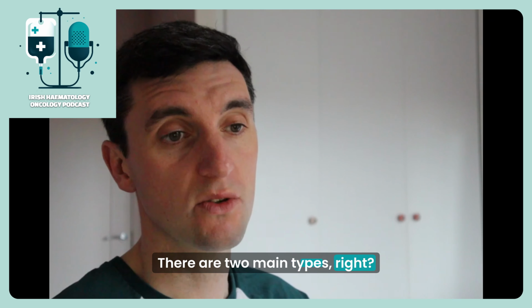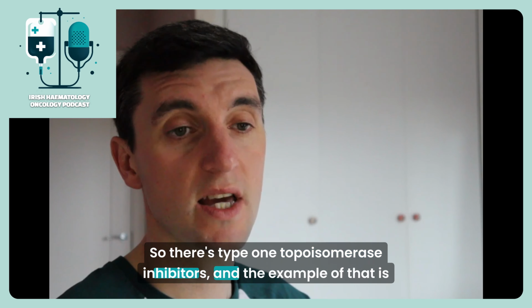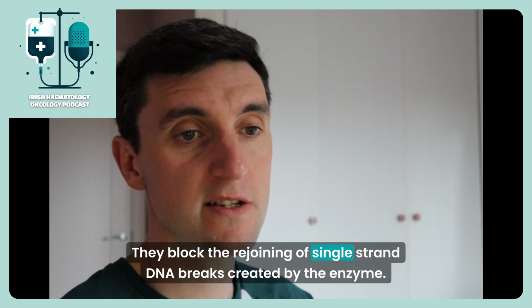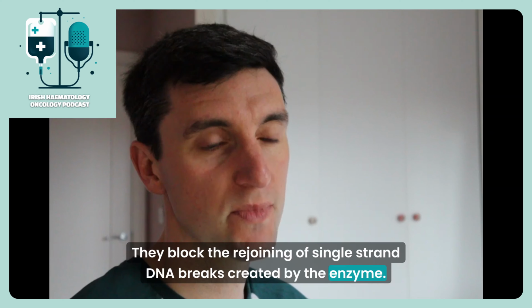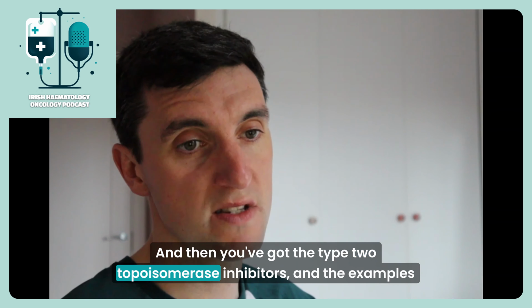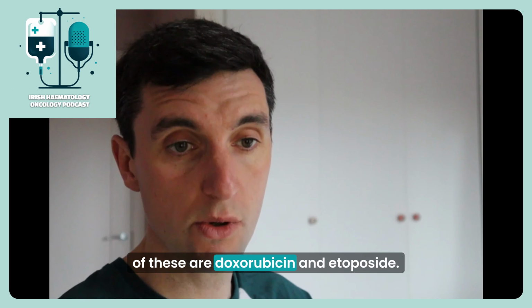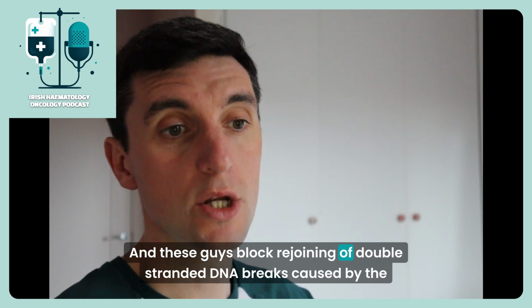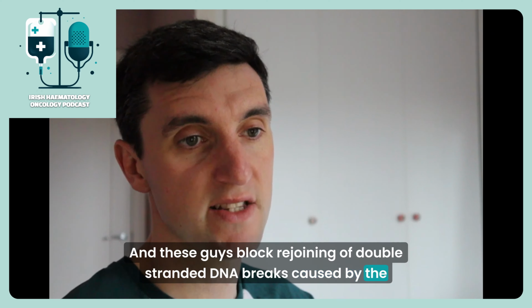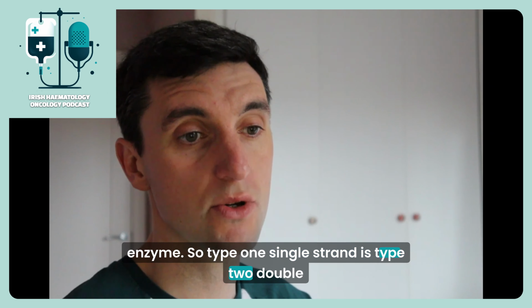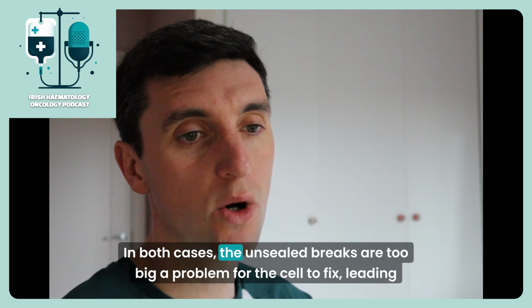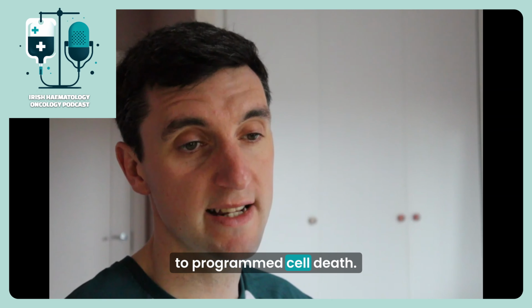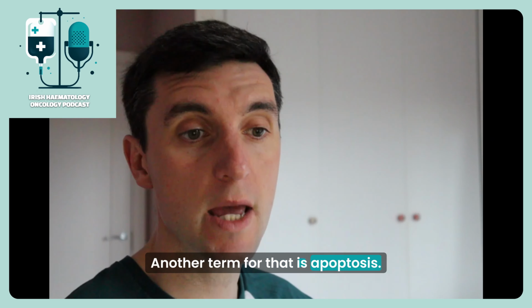There are two main types, right? So there's type 1 topoisomerase inhibitors, and the example of that is irinotecan. They block the rejoining of single-strand DNA breaks created by the enzyme. And then you've got the type 2 topoisomerase inhibitors. And the examples of these are doxorubicin and etoposide. And these guys block rejoining of double-stranded DNA breaks caused by the enzyme. So type 1 single strand, type 2 double strand. In both cases, the unsealed breaks are too big a problem for the cell to fix, leading to programmed cell death. Another term for that is apoptosis.